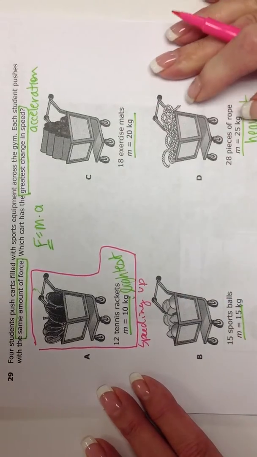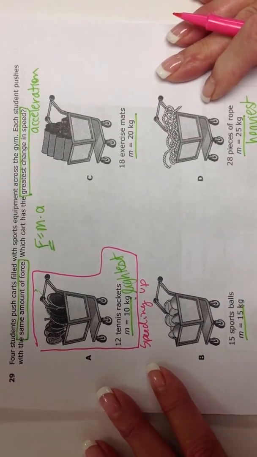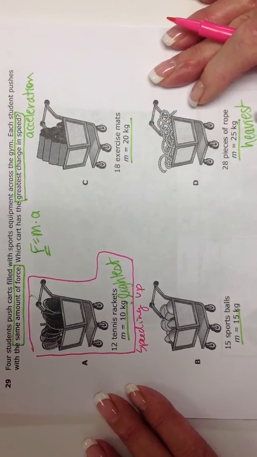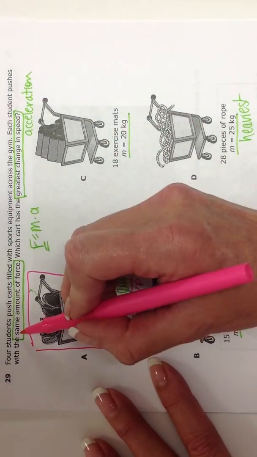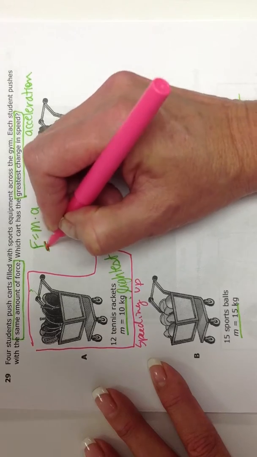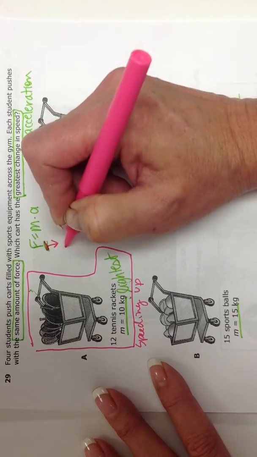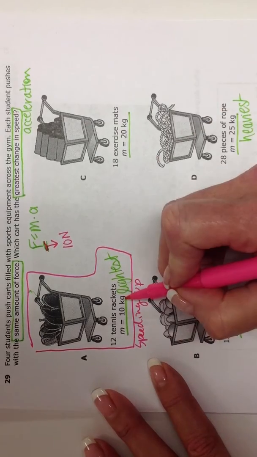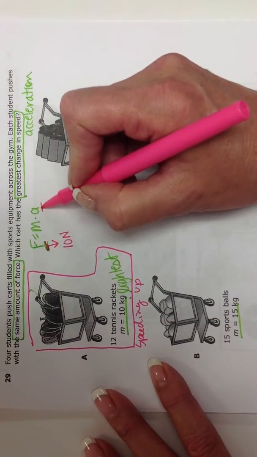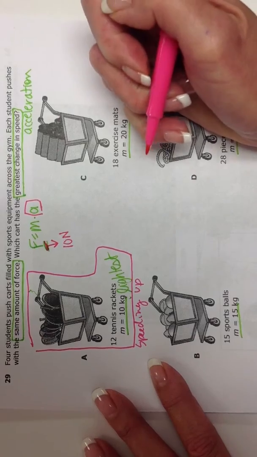Now, you could have done this mathematically if you chose to. It's not necessary on this one. You just had to kind of think it through. We have the same amount of force, so we can give force a number if everybody's using the same amount. Let's say they're all using 10 newtons of force. Now we're going to plug in the mass to get the acceleration, because this is our unknown.